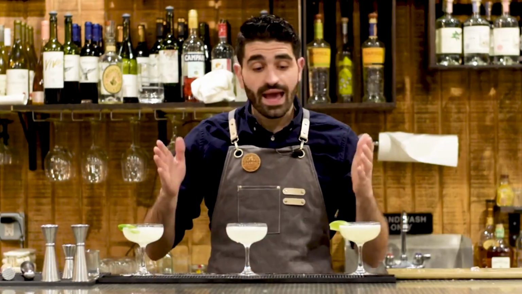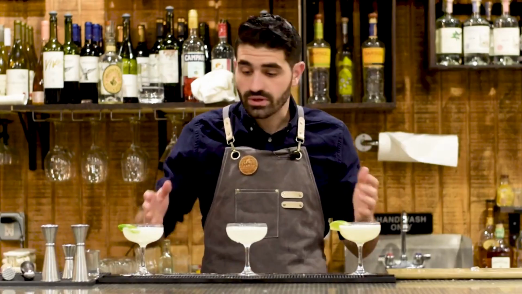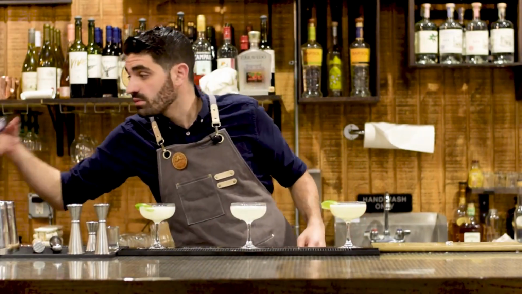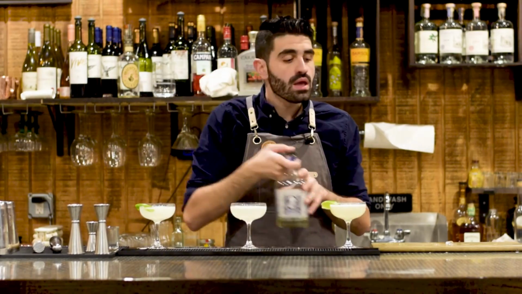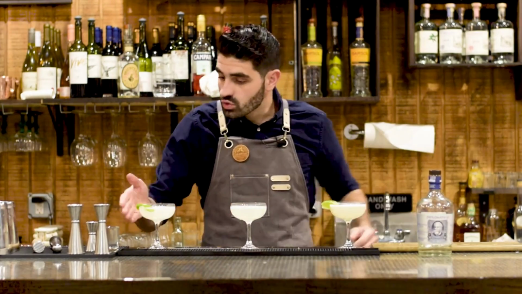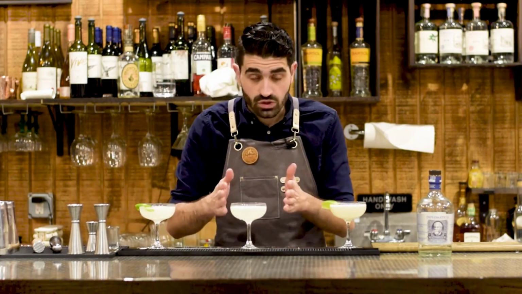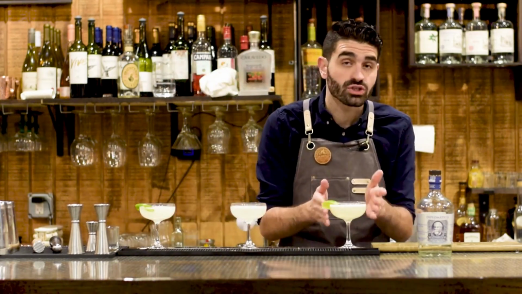All right, so we have here our 3 daiquiris. I made each of these daiquiris with 1.5 ounces of Diplomatico Planas white rum. This one's gonna be the too sweet, this one's gonna be the balanced one, and this one's gonna be the too tart with too much lime.